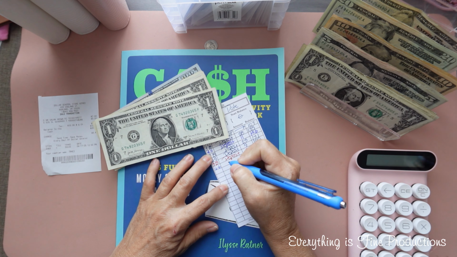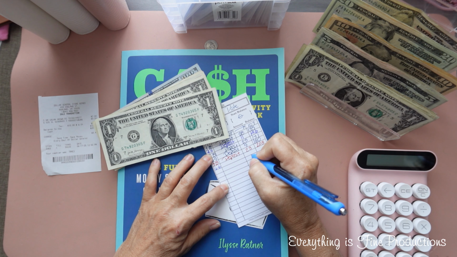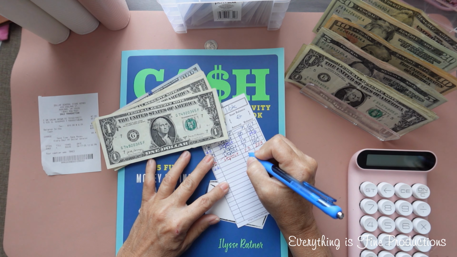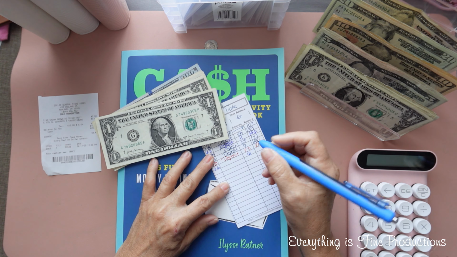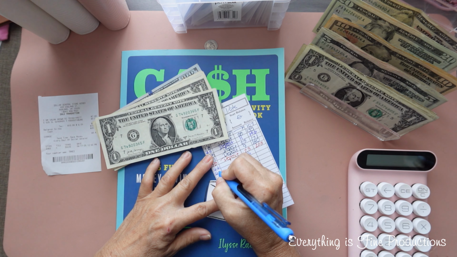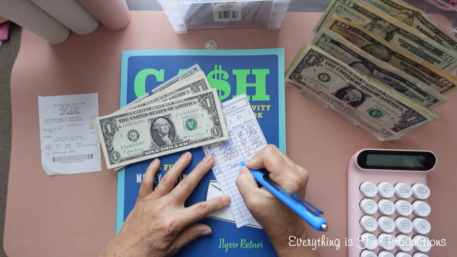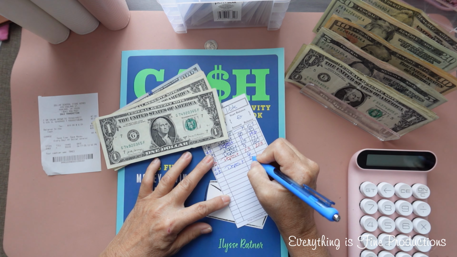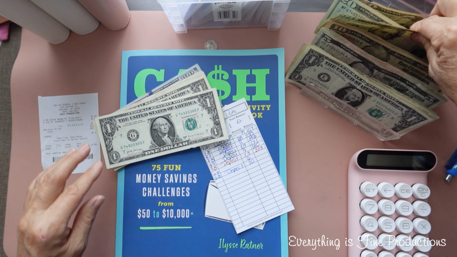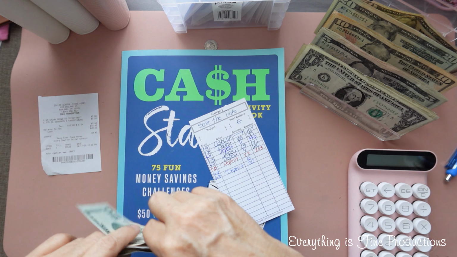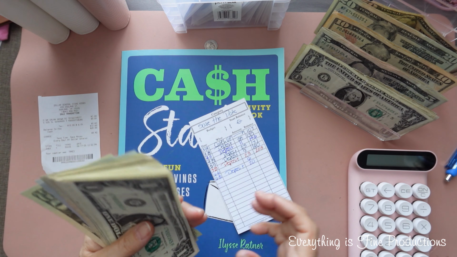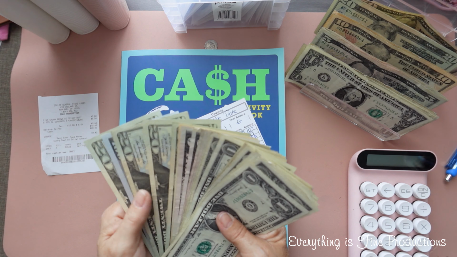6, 6 is $6. $20 deposit. It didn't go in the right place.